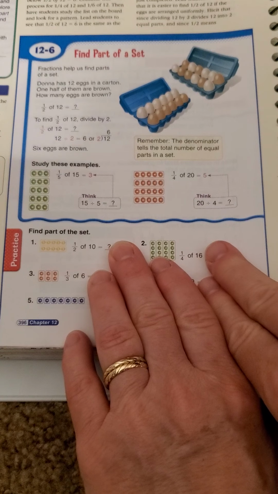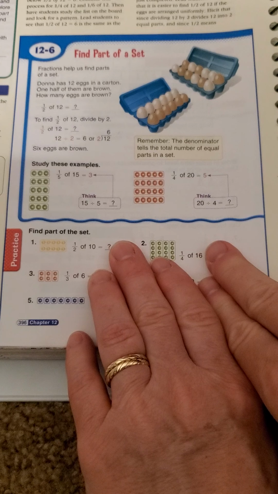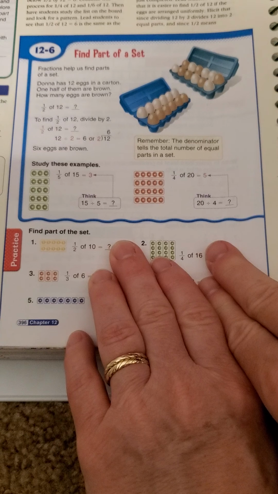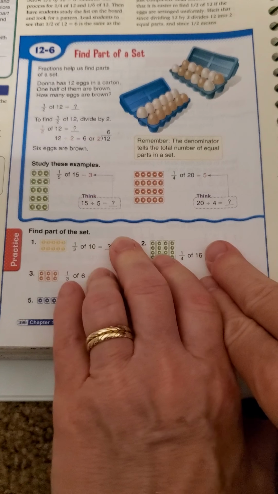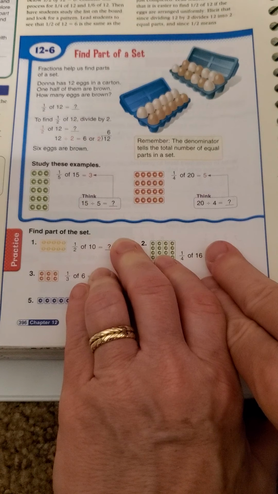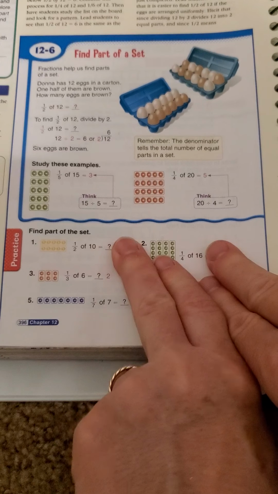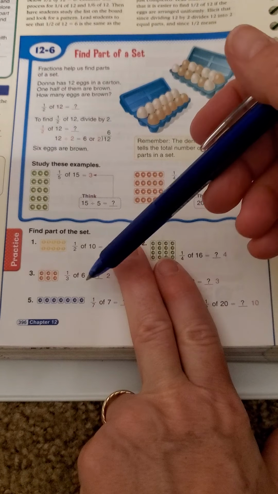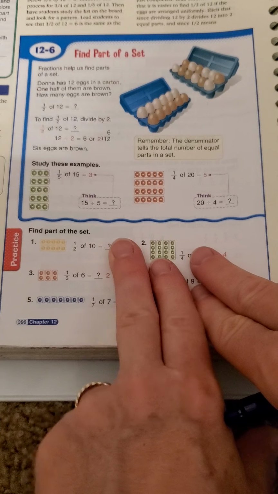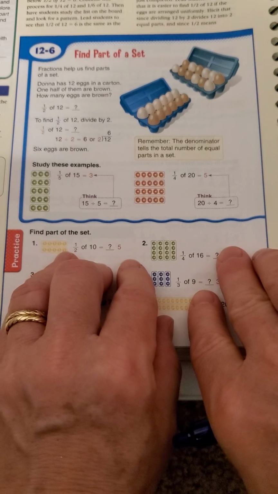All right, so we're looking here. Number 3, 1/3 of 6. So what do I do to find out what's 1/3 of 6? We have to divide by the denominator. Okay, divide the whole set by the denominator. And we get what? 2, right? 6 divided by 3 is 2. Okay, look at this number 2.